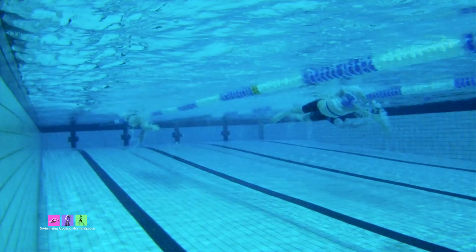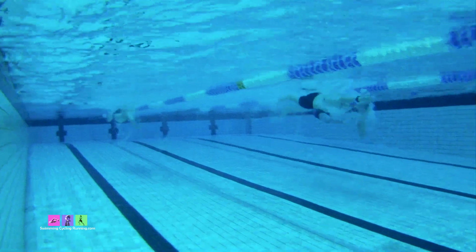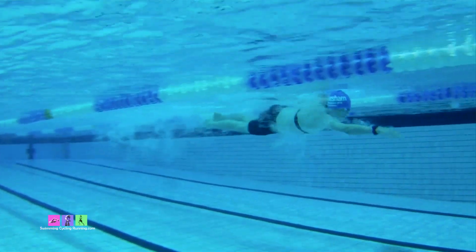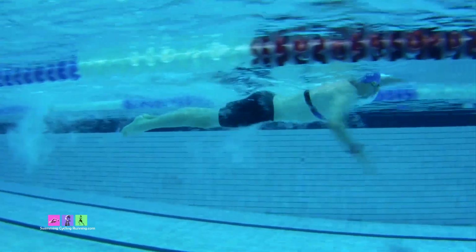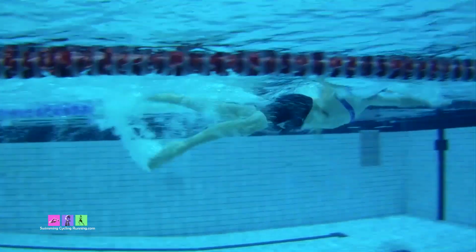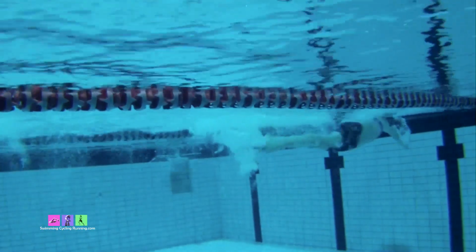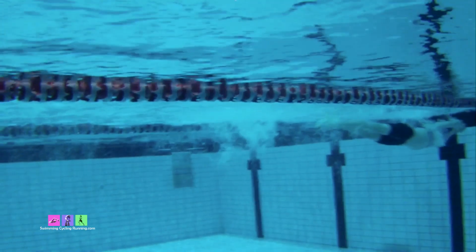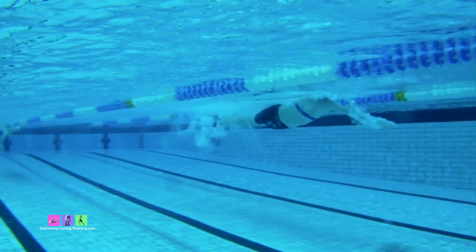So what exactly is a lope and how does it affect your stroke? Well, let's just look at this swimmer swimming. We can see that every single stroke is going up above the water and then down below the water, and there's a big dive below the water on every single stroke. And that's an extended lope. Let's just slow it down.